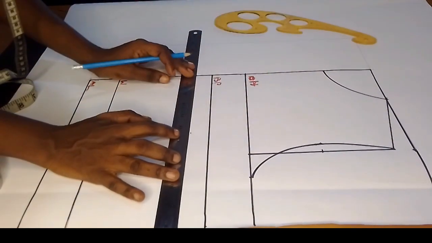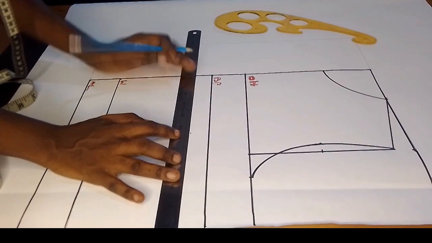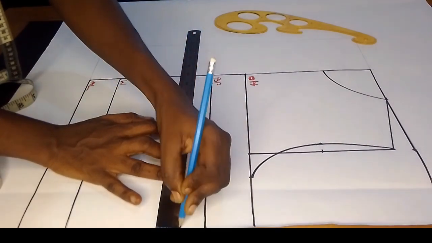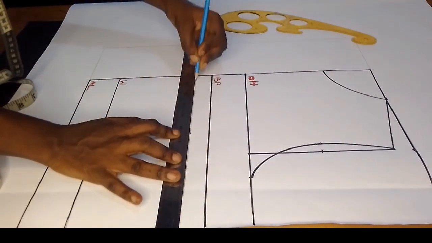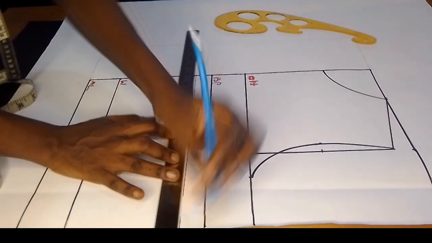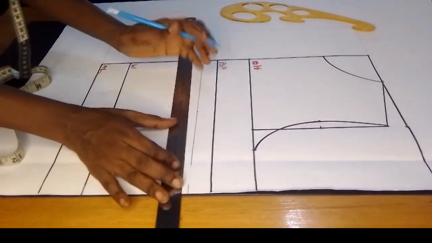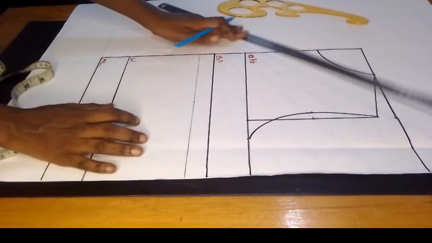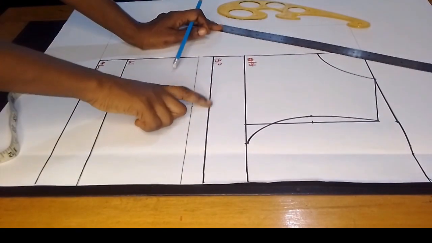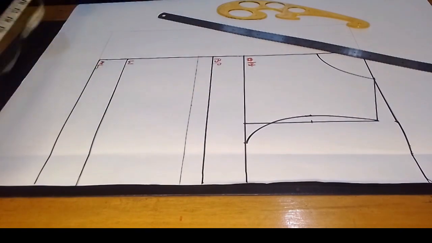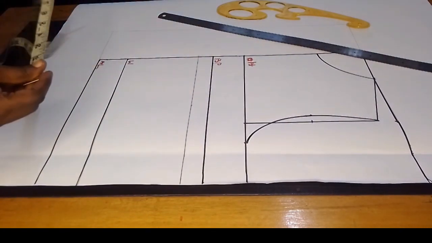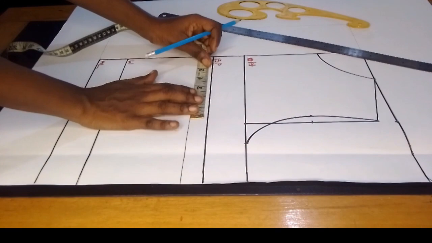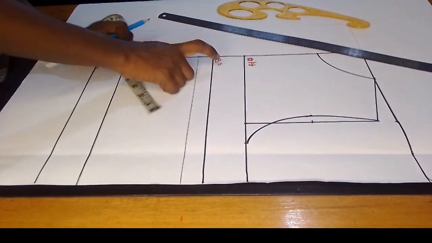Now, you come 1 inch beneath your bust point and you rule a line through. Now here is where the tip of your dart will sit, because the dart tip shouldn't touch your bust point line. It should always be 1 inch beneath the bust point line. So that's the line you've seen me draw.